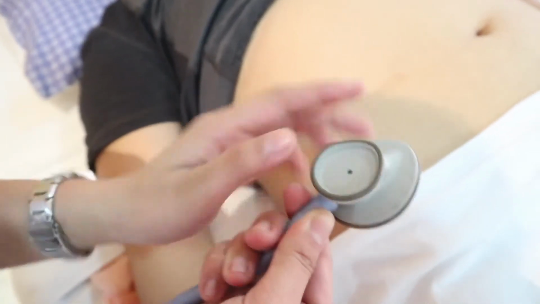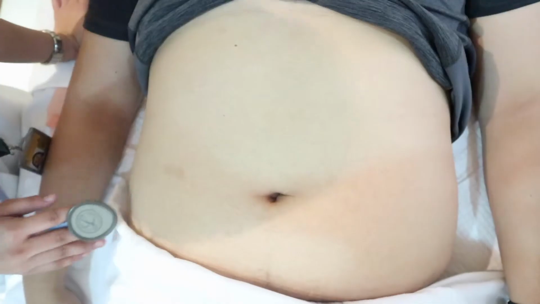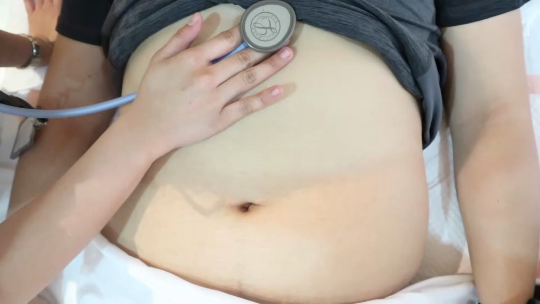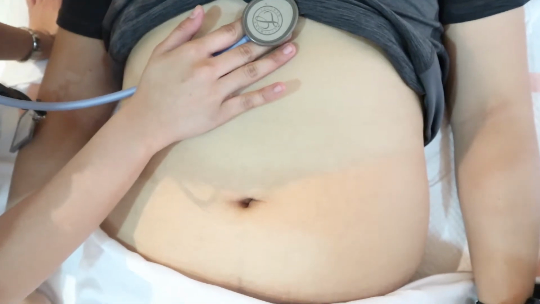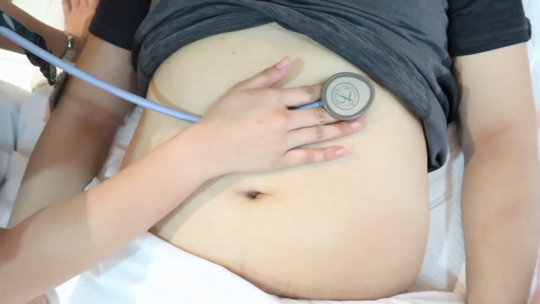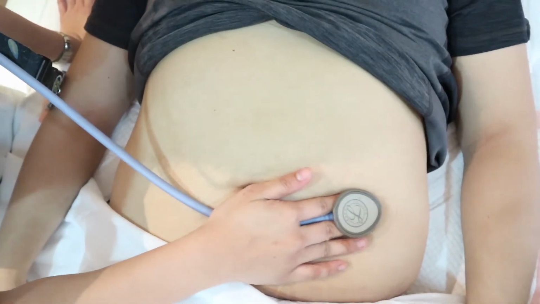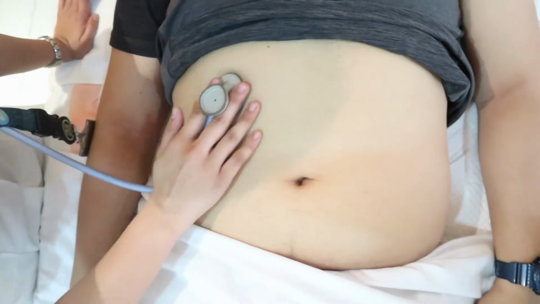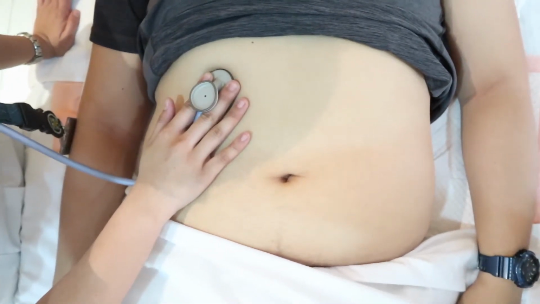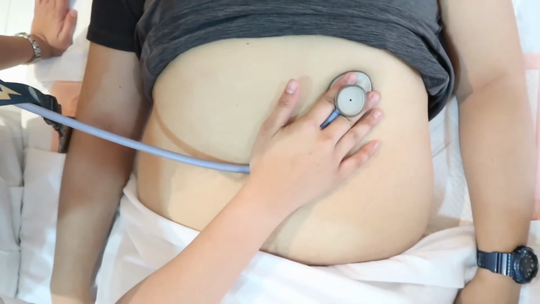Then auscultate for the vascular sounds. Using the bell of the stethoscope, apply light pressure beginning at the middle line below the xiphoid process. Then proceed to auscultate the renal arteries, iliac arteries, and femoral arteries. For the friction rub, use the diaphragm of the stethoscope. Place it lightly over the right and left lower rib cage.